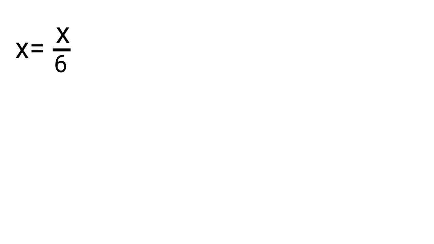We have x equals x over 5. So we have x on both sides, and we have this fraction here. So maybe, first of all, we get rid of the fraction, because usually people don't like fractions. We have x divided by 5, so we get rid of it if we multiply both sides by 5.